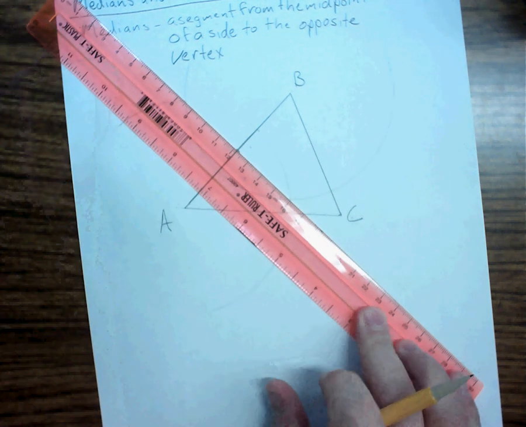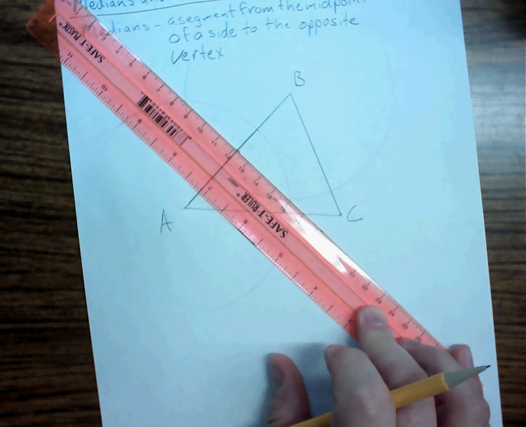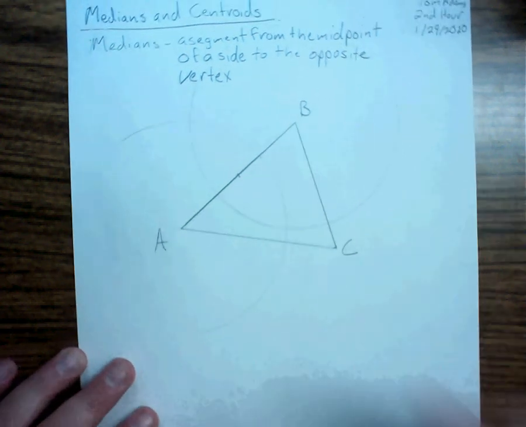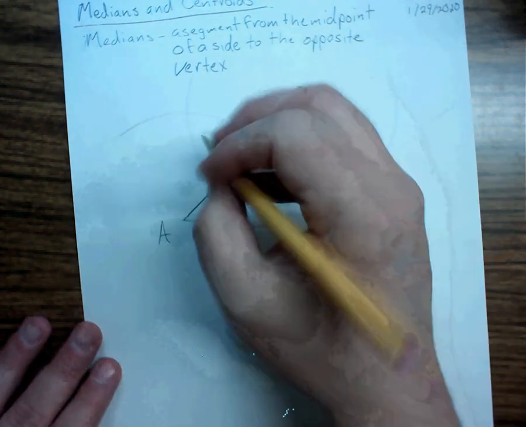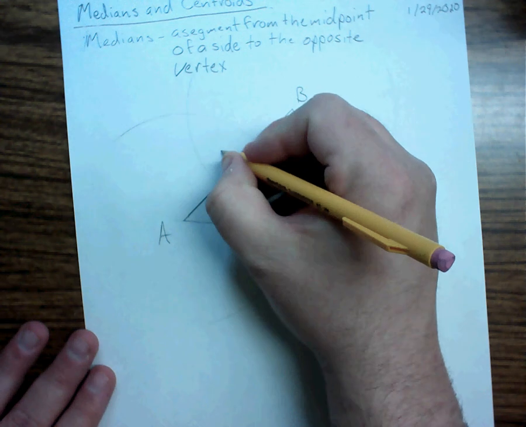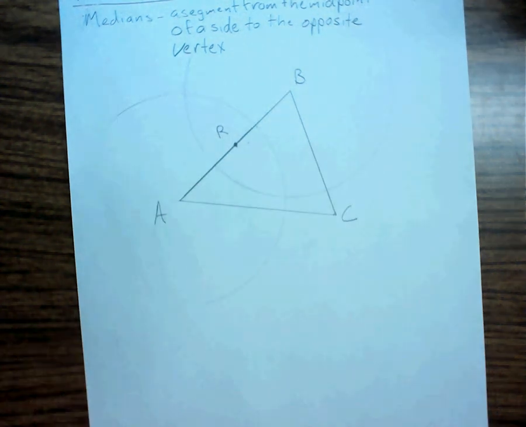So I'm only interested in that part there. If I line my ruler up at the two intersections of the arcs, I'm only interested where it crosses the line segment AB. So right here, where that is, we're going to call that R. Okay? So that point is the midpoint of AB.